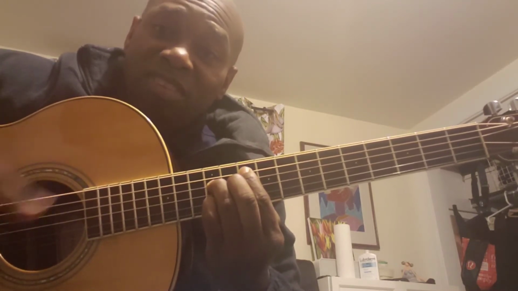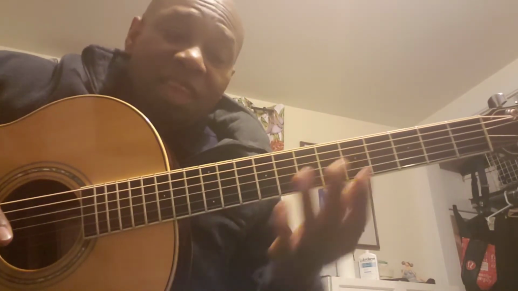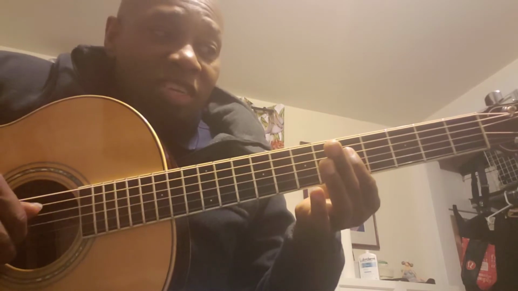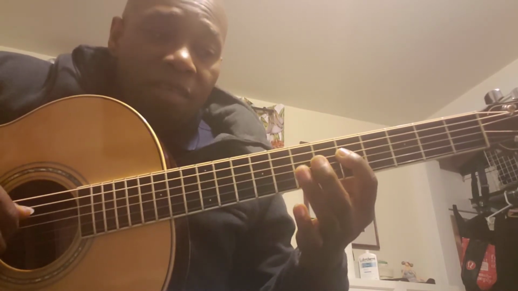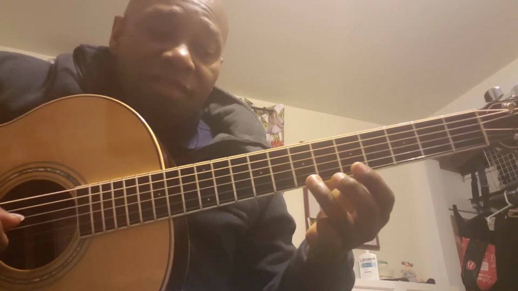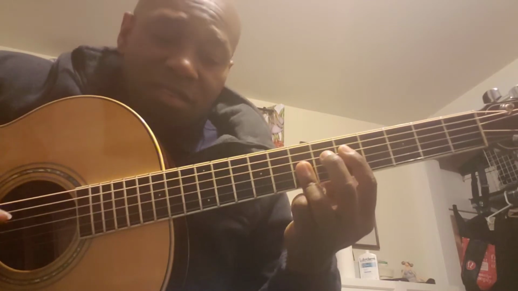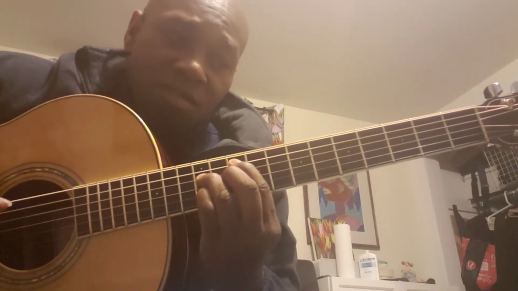If we do the same order of groupings but using the D string as the root, we find our G here on the 5th fret, and that's the 1, that's the 5, that's the 7, and that's the 3. So it sounds like this. Same chord, 1, 5, 7, 3.